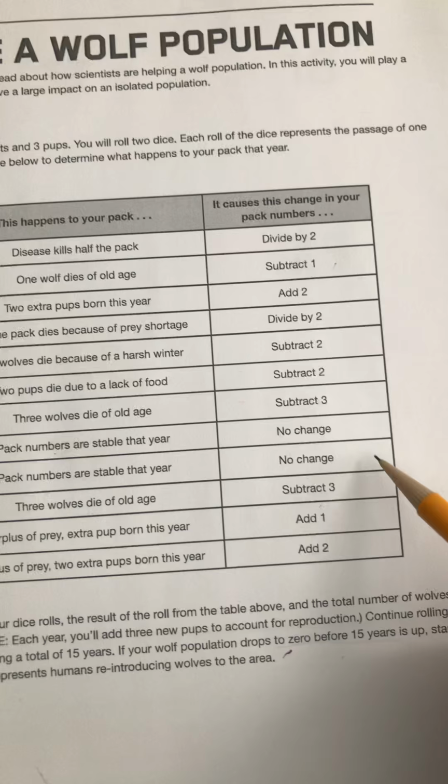Okay, sixth grade, we're going to take a look at this Simulate a Wolf Population worksheet here. What this is going to do is take a look at what kinds of things could happen to a wild wolf population in a particular area. And this references that article that you read about the wolves of Isle Royale, which is cool enough in Michigan, right? And so you're going to play a little game to model how random events can affect this isolated population.